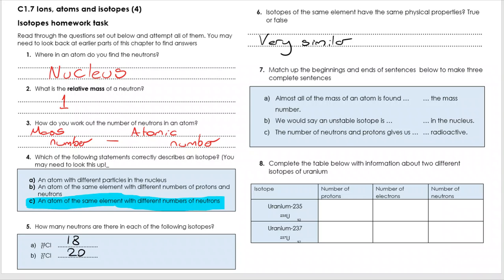For number 7, it's a word matchup. Almost all of the mass of an atom is found in the nucleus. The vast majority, the protons and the neutrons, with a relative mass of 1 in the nucleus, the electrons with a mass almost 2,000 times smaller outside. We would say an unstable isotope is radioactive, it's prone to break down. And then we have got the number of neutrons and protons gives us the mass number.